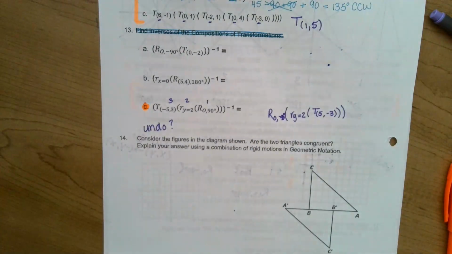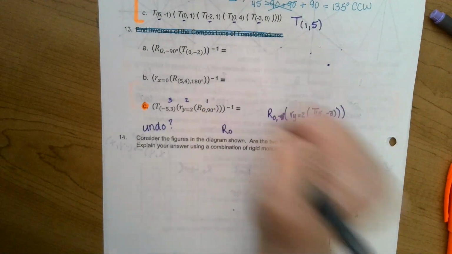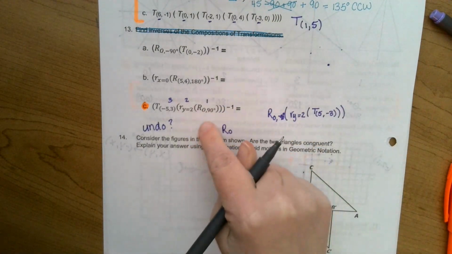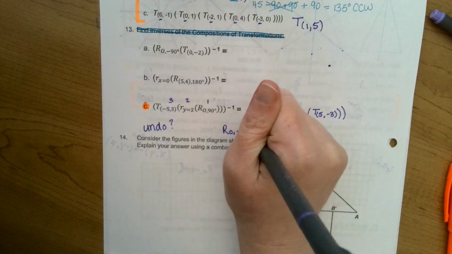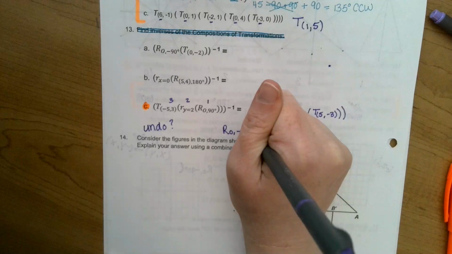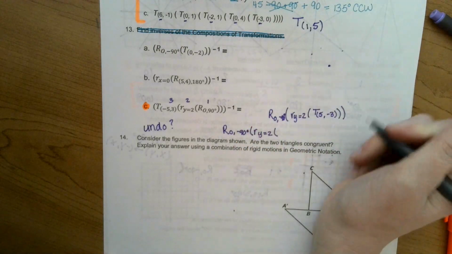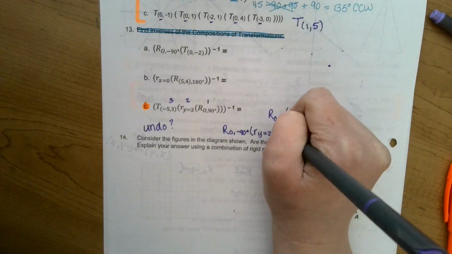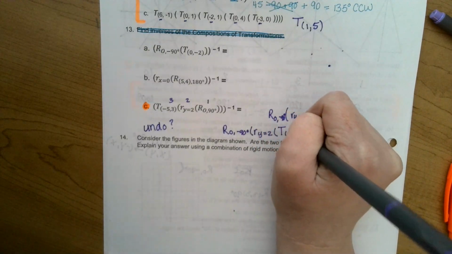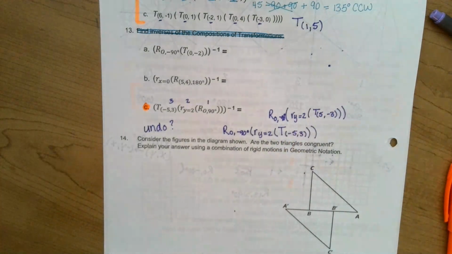Okay, and that's really tight and ugly, so let's try this again. Let's just rewrite this. So we're going to take what's on the inside and undo it. We're going to take the next piece and undo it, which with a reflection is just performing that reflection again. And then we're going to take that translation and undo it, and now look, it's nice and pretty because I took my time. And we're good.